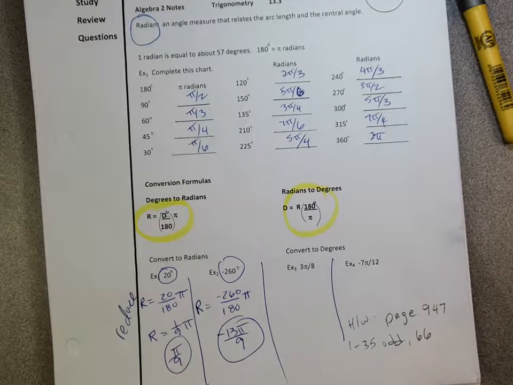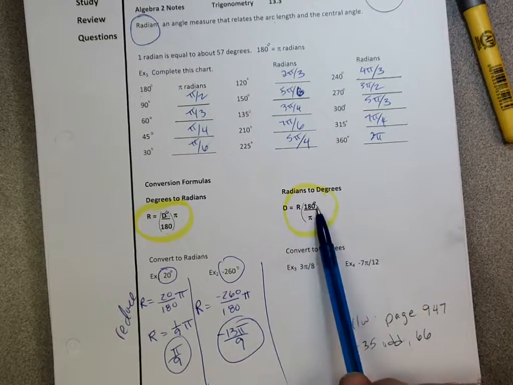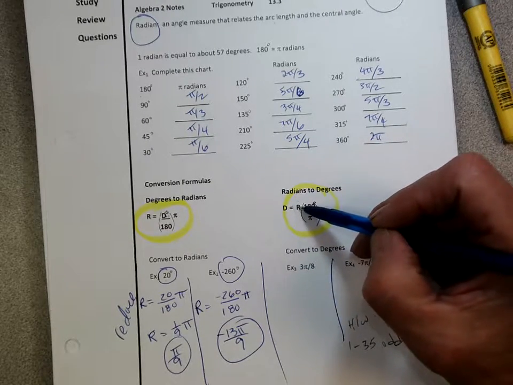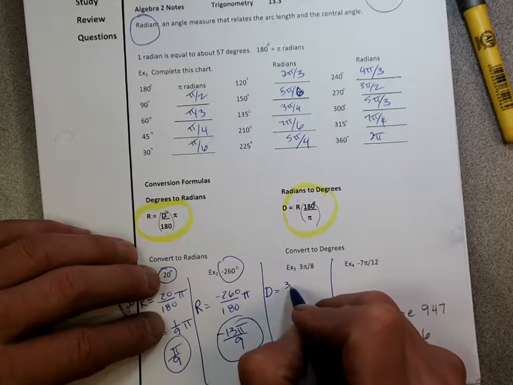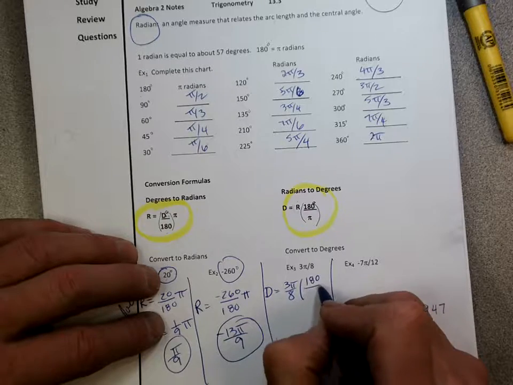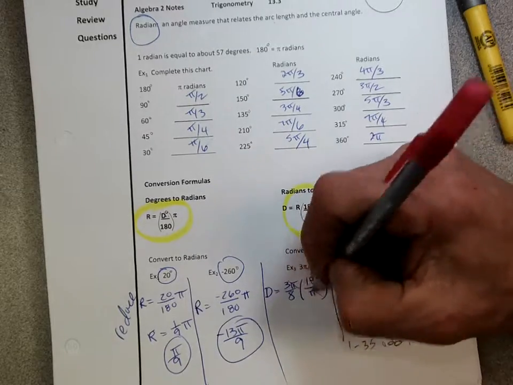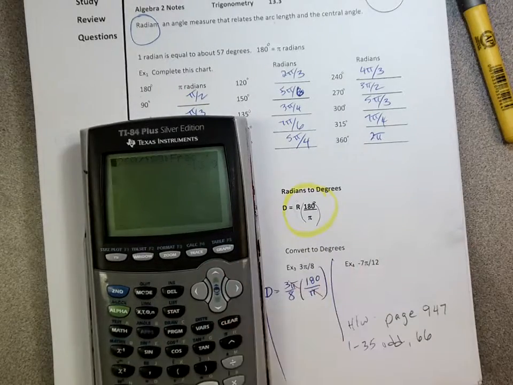Now we can go the other way. If we were given a radian, we can convert it to degrees by plugging it into the formula. So we're going to plug our 3 pi eighths in for R. Degree is equal to 3 pi eighths times 180 over pi. Being a math guy, the first thing I see is I can cancel the pi's, right? And then I'm just going to use my calculator.